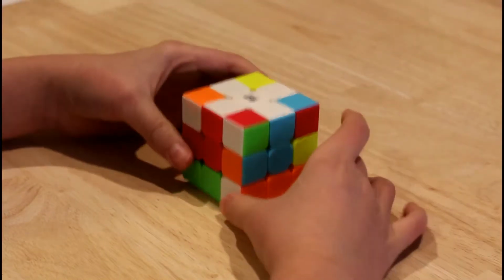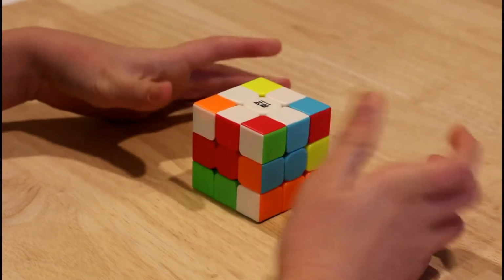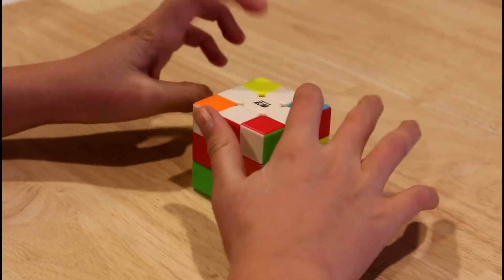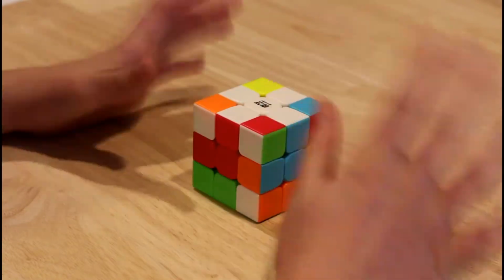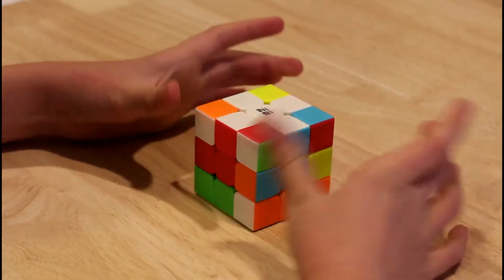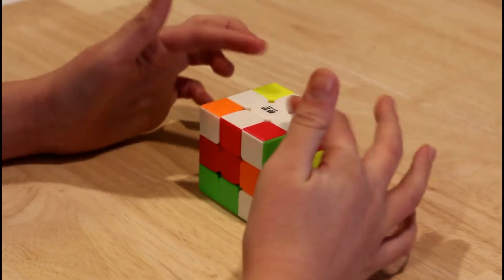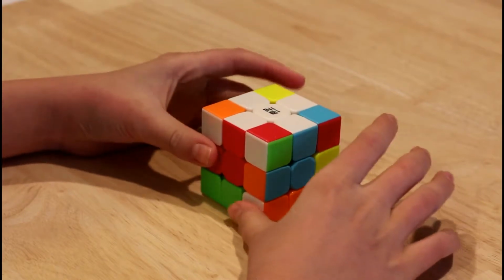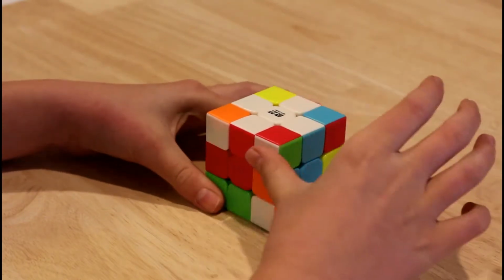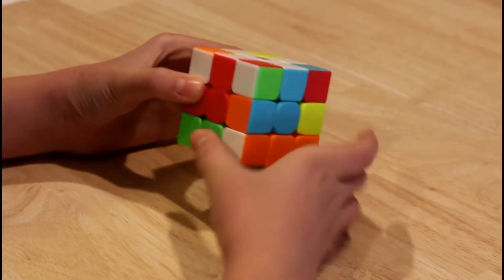So now what we want to do is get the corners of the white side. So we want to get white here, here, here, and here to solve the white side, and then we'll also solve the first layer of the cube. So you're going to find a corner piece that is, looking down, if the white side was the top, on the bottom layer. You got layer 1, layer 2, layer 3. I want to find one on layer 3, which is right here.